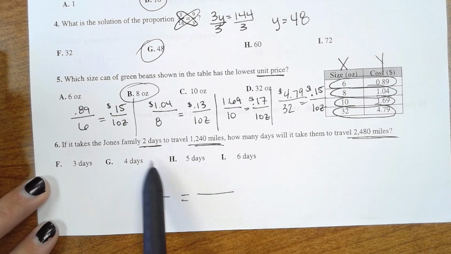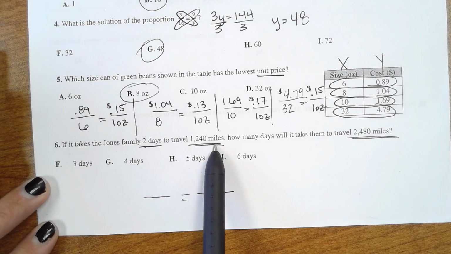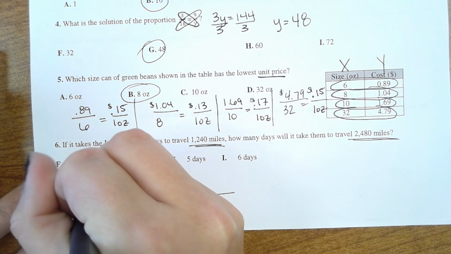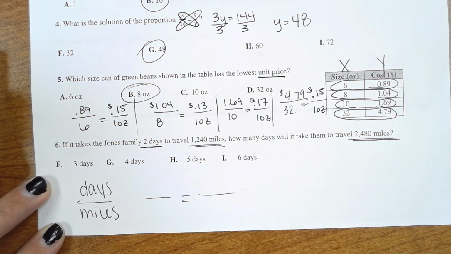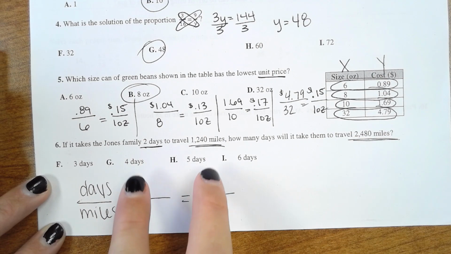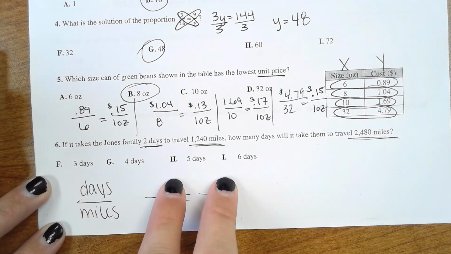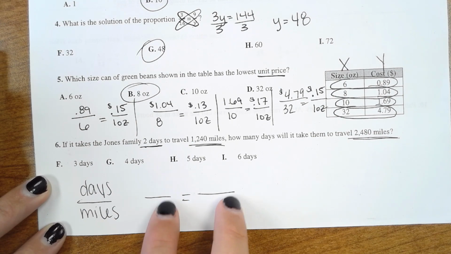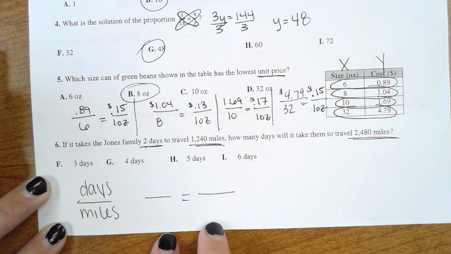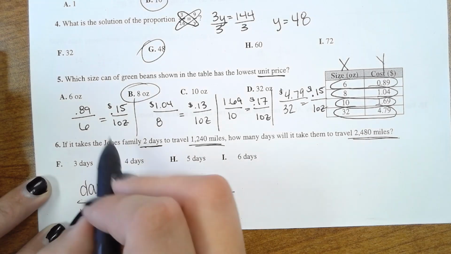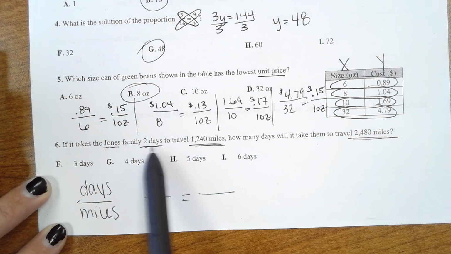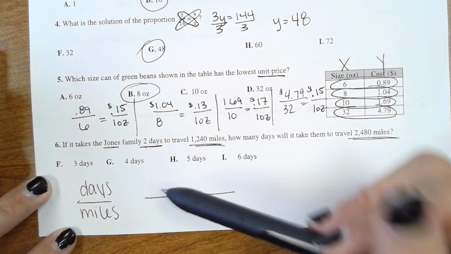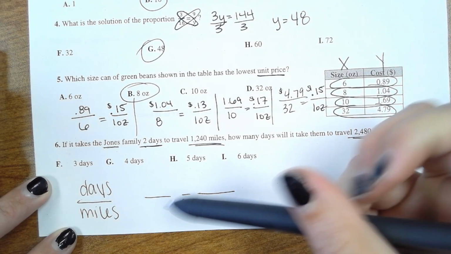So notice how our 2 variables are talking about days and miles. So let's say I want to put days in the numerator and miles in the denominator. So you want to make sure that all of your numbers up at the top of your proportion are talking about days, and your numbers at the bottom are talking about miles. And it also has to align vertically as well. So this says if it takes the Jones family 2 days to travel 1,240 miles, that means that needs to go in my first proportion here.